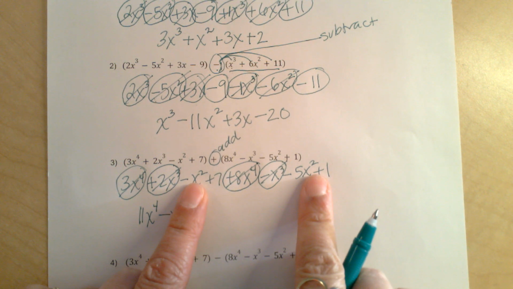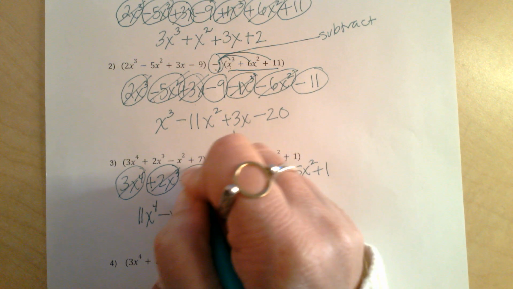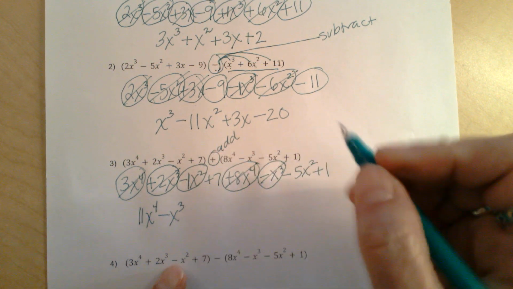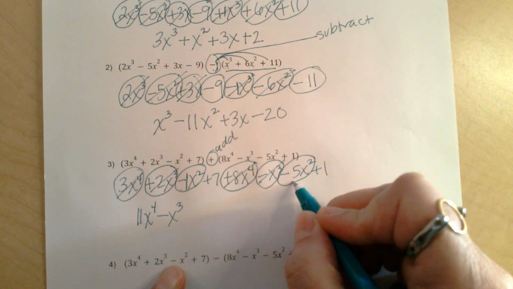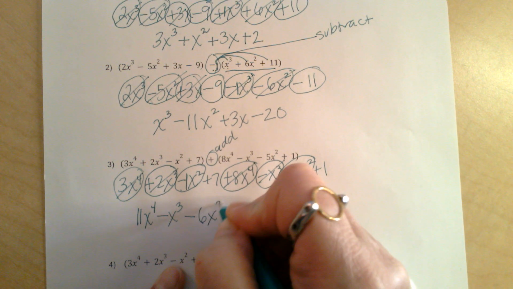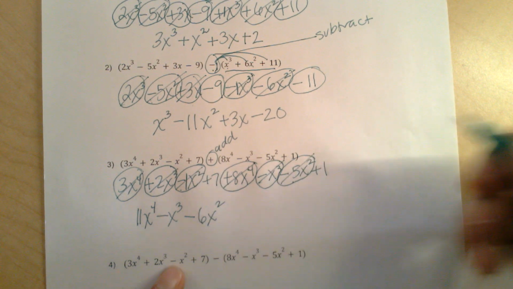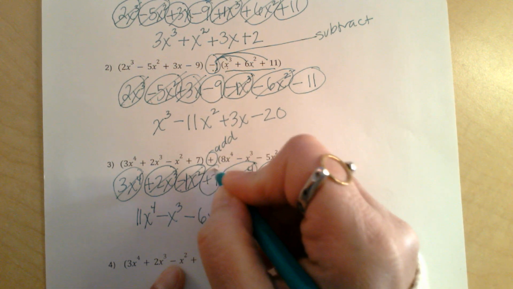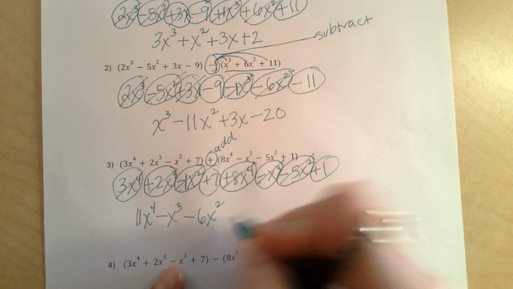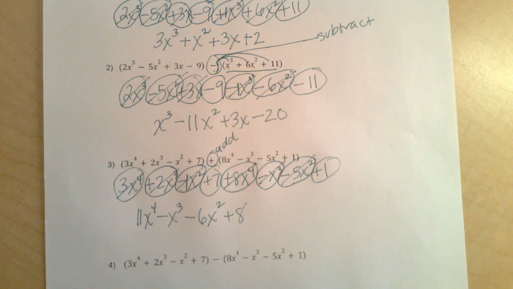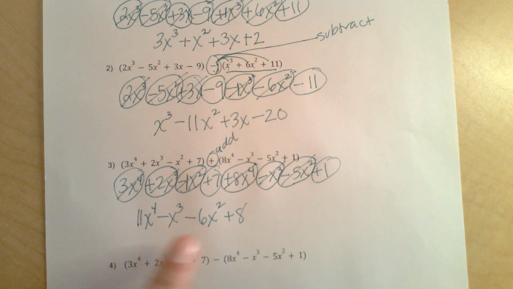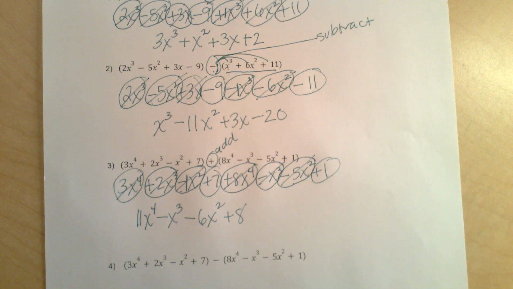I see we have a pair of squares. So I have negative 1x squared, remember that's a 1, minus 5x squared, negative 1 minus 5 gives us a minus 6x squared. Cross it out. And last, we have positive 7 plus 1 gives us 8. In decreasing order, yes, so that's standard form and nothing else to combine, so we're done.